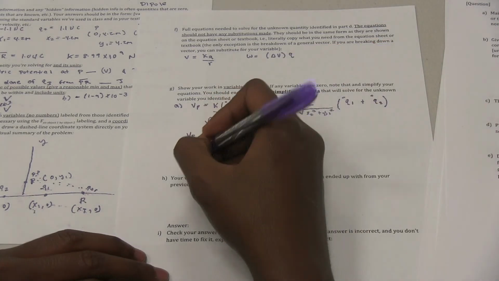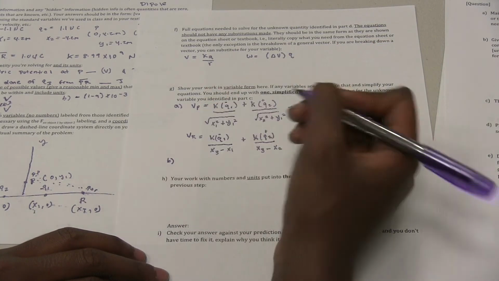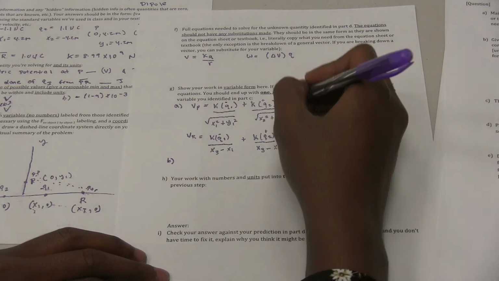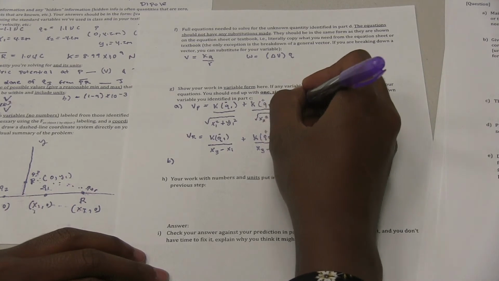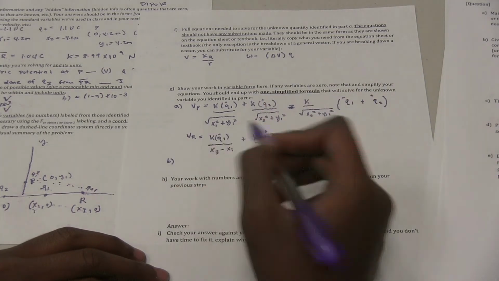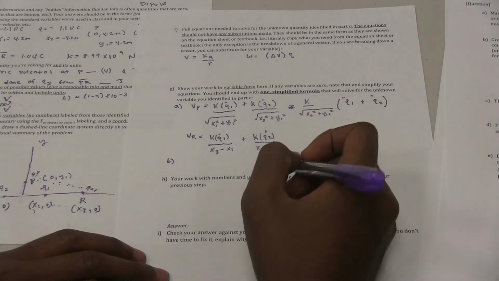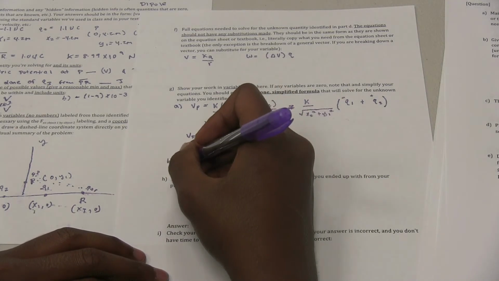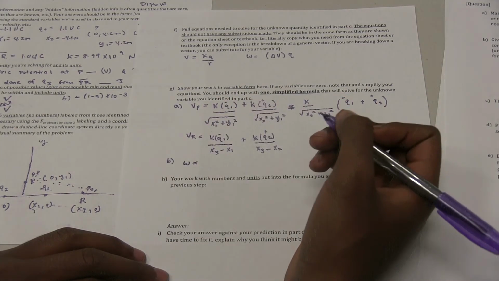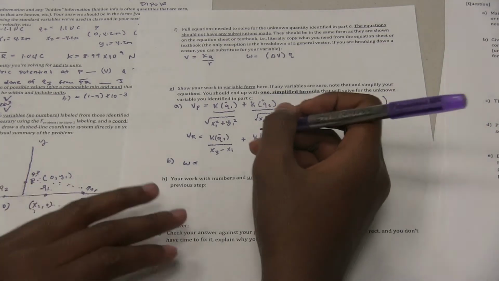And then at part B, we're trying to solve for the work, and the work is equal to the change in volts.